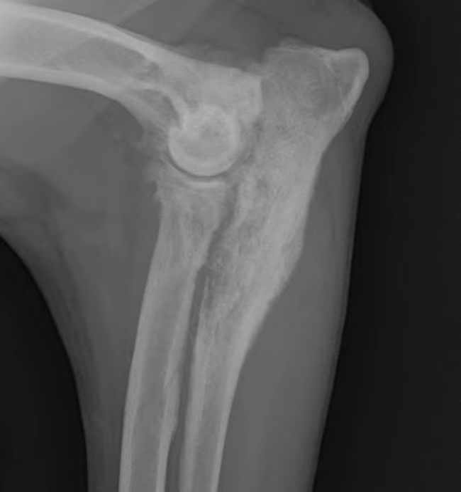Today's example is an 8-year-old bull mastiff with left front lameness and pain on palpation below the elbow. Here I will give you a chance to look at the radiographs.